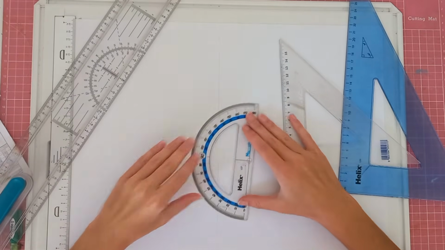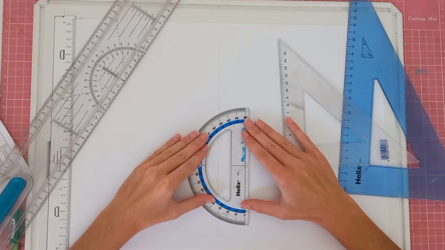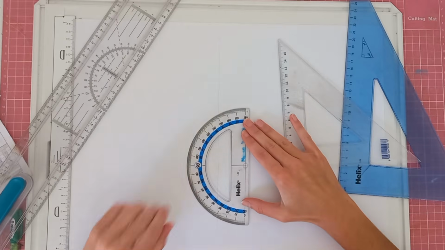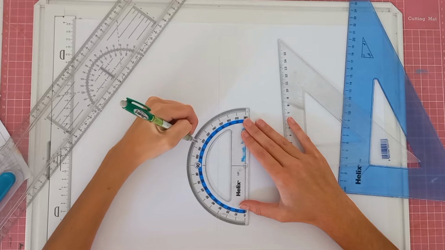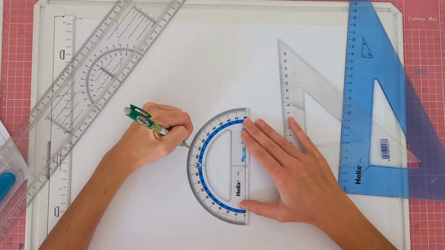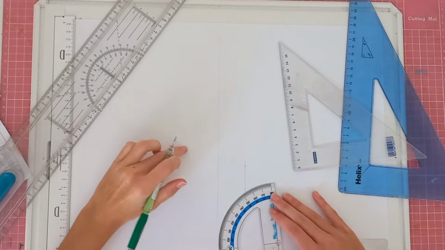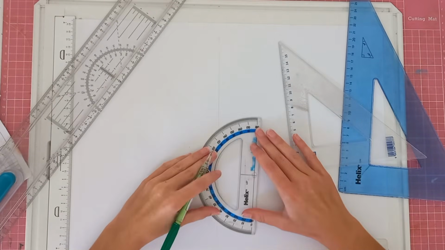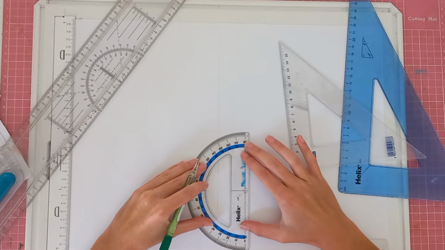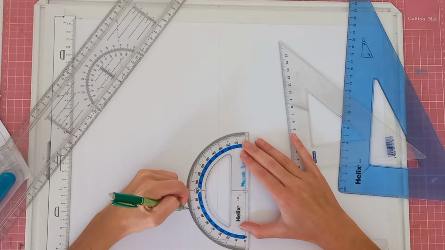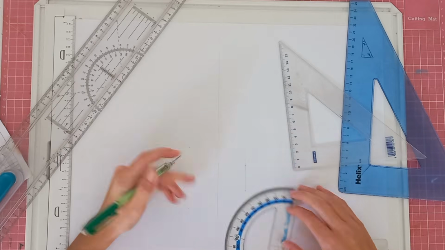You're going to line it up on the edge of your line, and then you're going to find 72. 72 is obviously the angle at which a pentagon lies. So there you're going to make your 72 line, and then you're going to do it at the other point as well. You're going to put it straight on that line there, find 72, and make a point there.